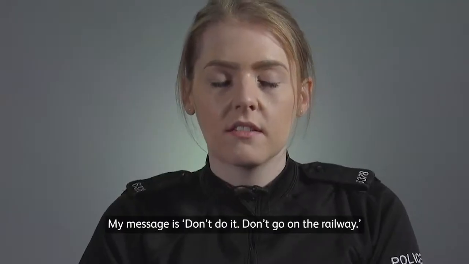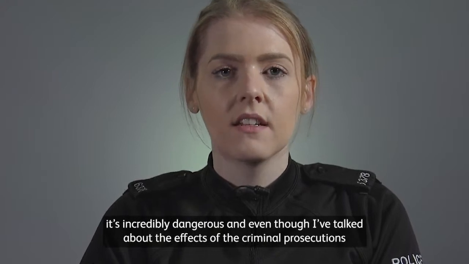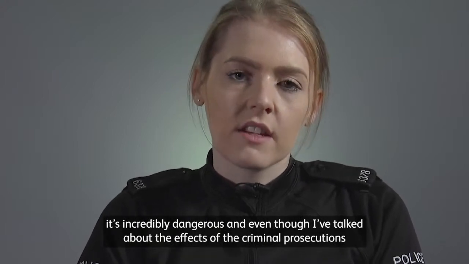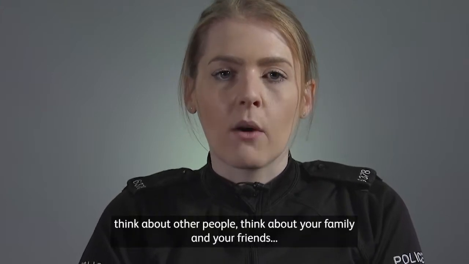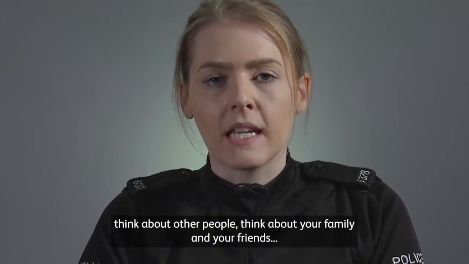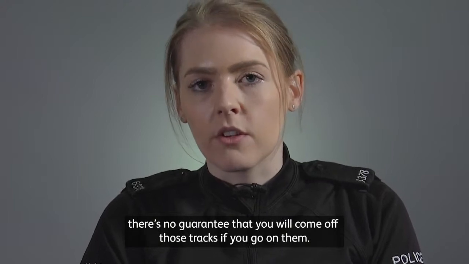My message is don't do it, don't go on the railway. It's incredibly dangerous, and even though I've talked about the effects of the criminal prosecutions and the effect it has on yourself, think about other people, think about your family and your friends that want you to survive, want you to live a life. There's no guarantee that you will come off those tracks if you go on them.